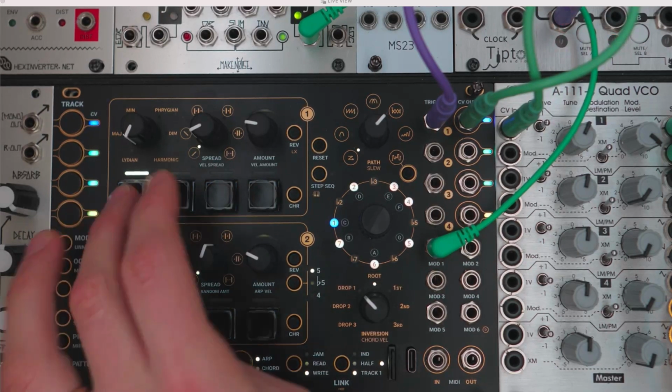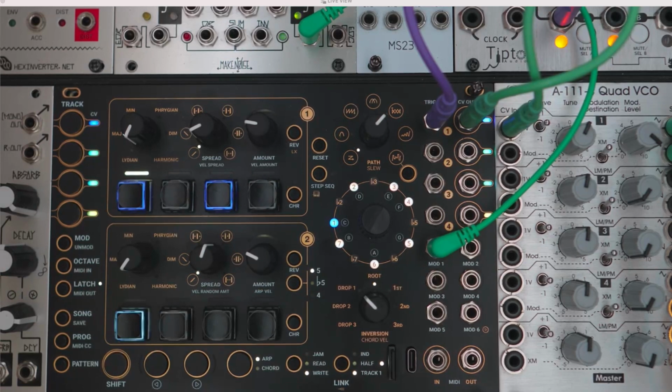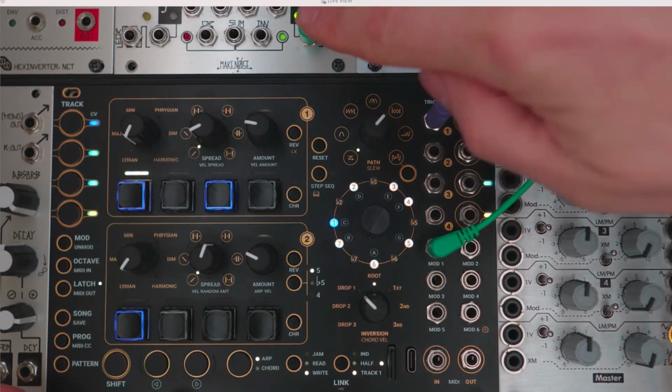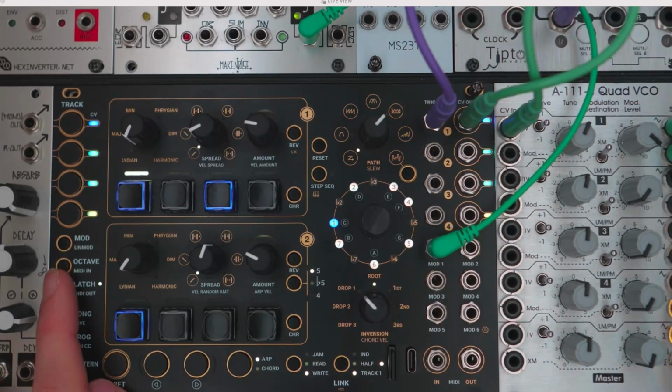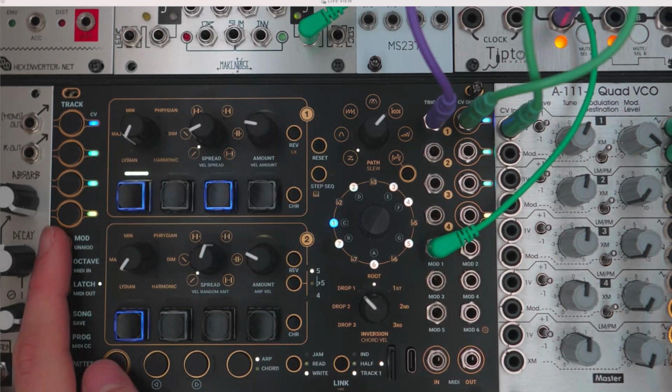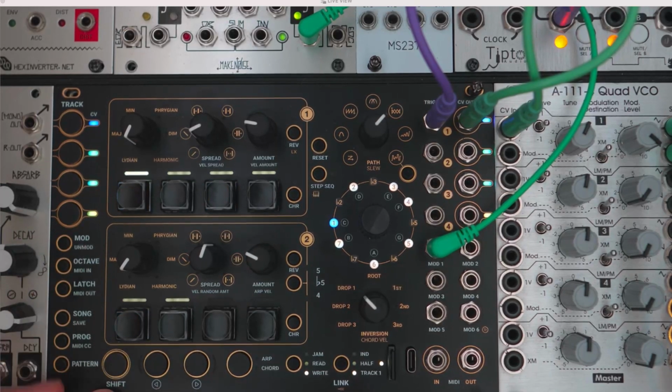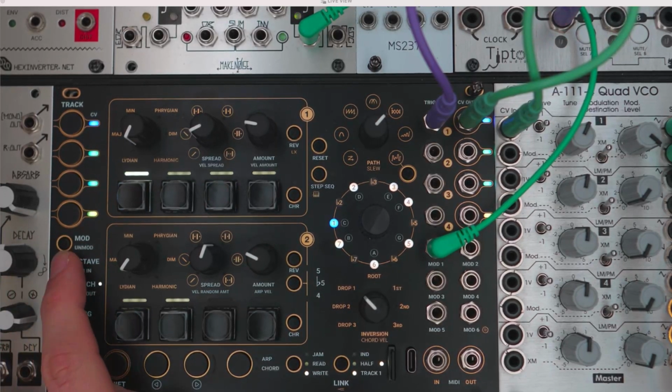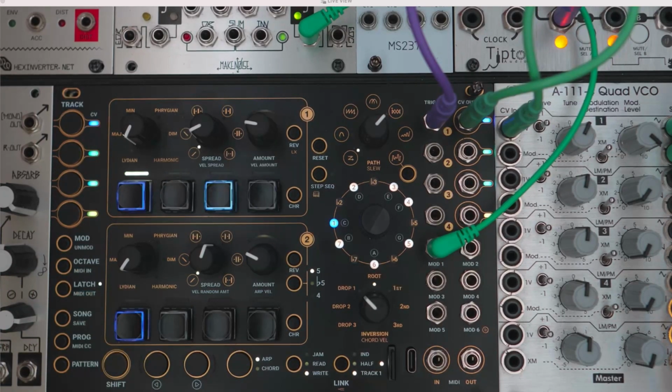And now when I input some notes, the CV is modulating the octave. And I can see that by holding octave. And I can see the CV changing the octave there. Just quickly, if I want to unmodulate that, I can press Shift and unmod, enter the unmod menu, and press octave. And now it's not modulating anymore.